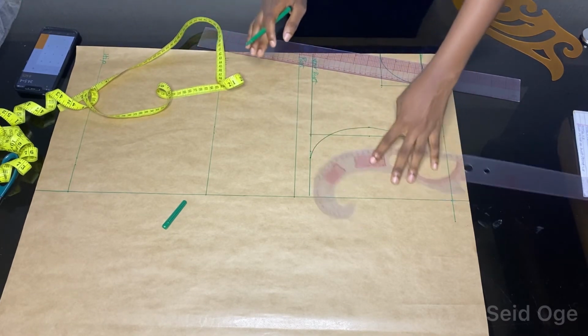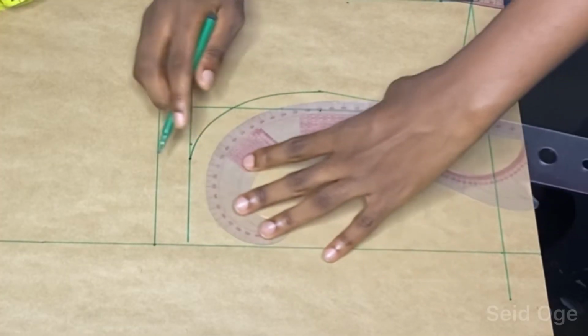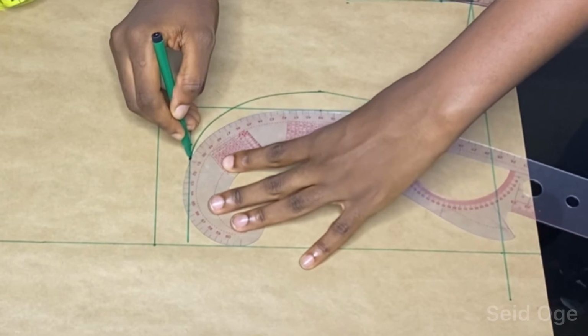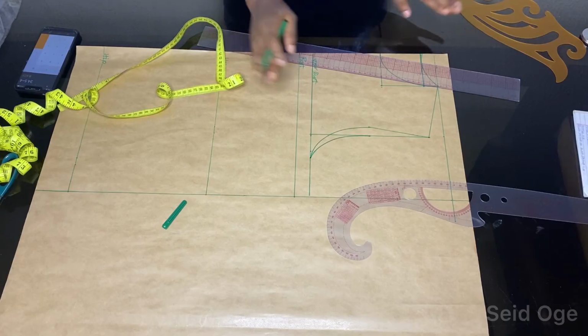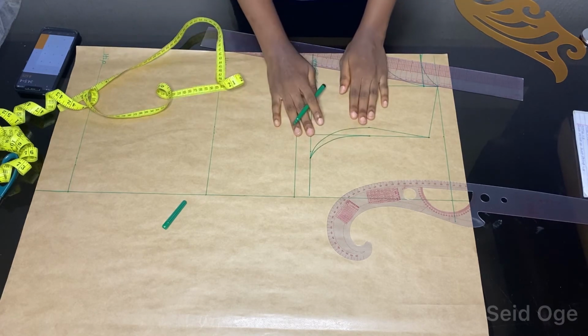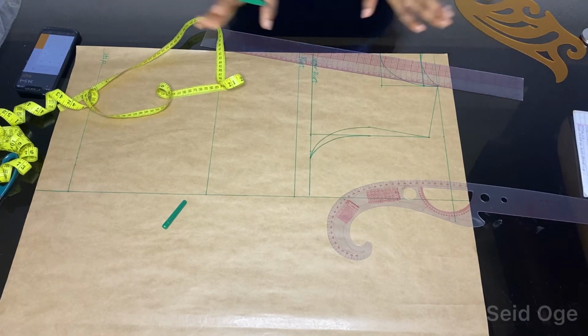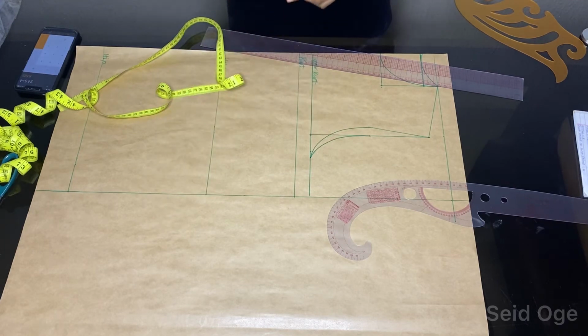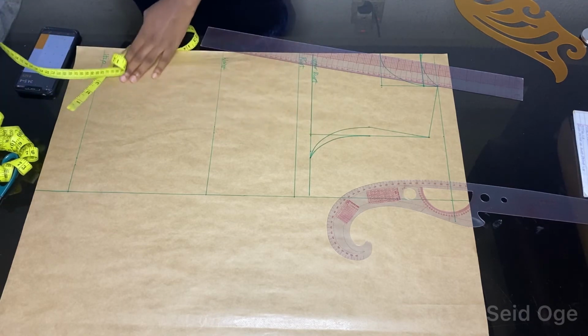So this is for your front panel. For your back panel, you're just going to get from here. Just measure it like this. So we're going to measure it like that now. Very simple. So this is the front and this is the back. The reason why there's this difference is so that for the back panel you have ease to move your hands backward and forward. So yeah, now moving on to the dart.